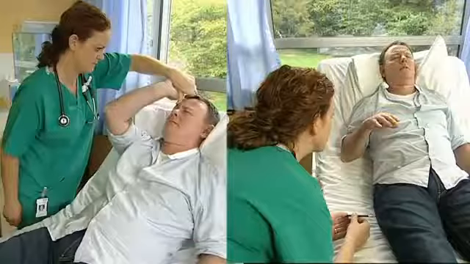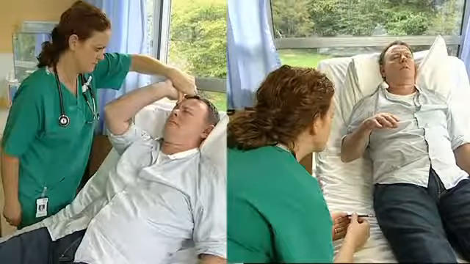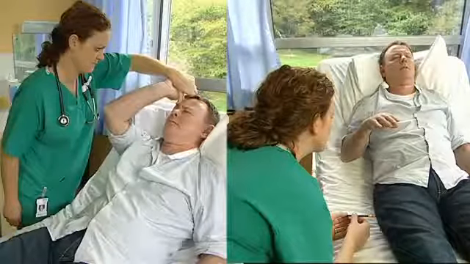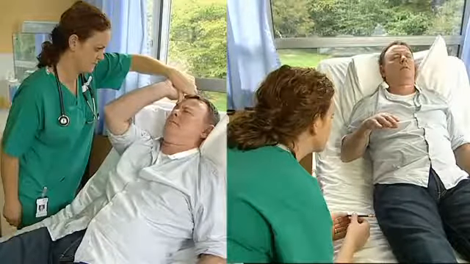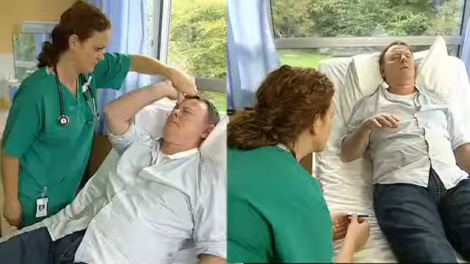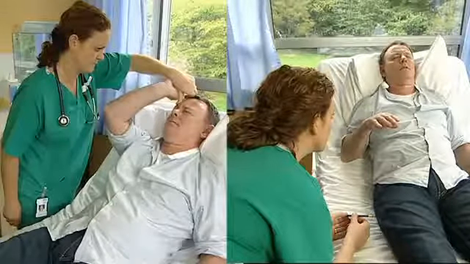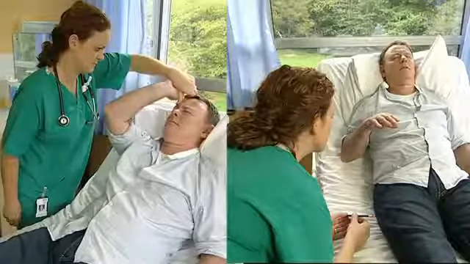If you find that the patient localizes to pain on one side, but only flexes on the other side, then you should still give the patient a motor score of 5, as this is their best response. Remember, the GCS is about assessing the best response in any of its components.